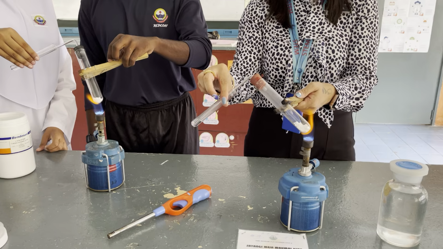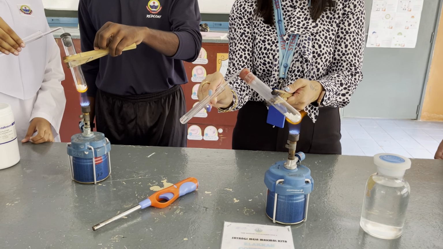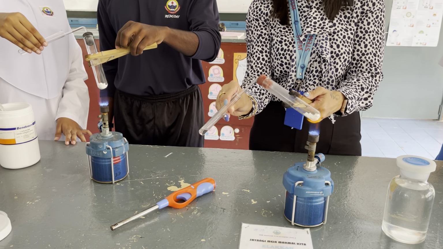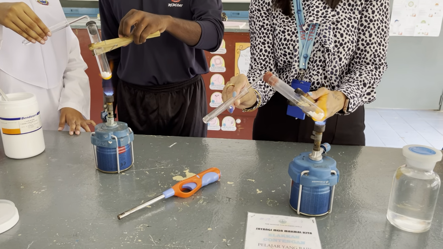What color was the initial color of the lime water? Anybody know? Clear. Clear, very good. Okay, let's see whether it remains clear or not. Okay, you just have to look at the lime water.